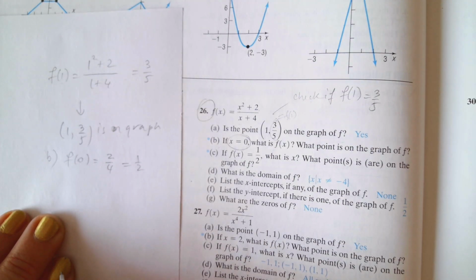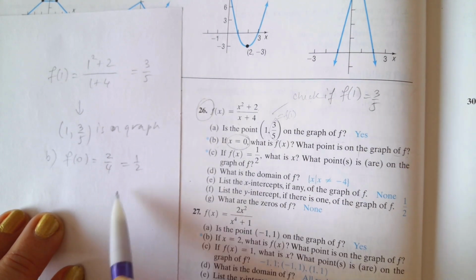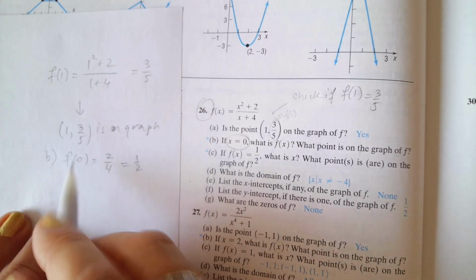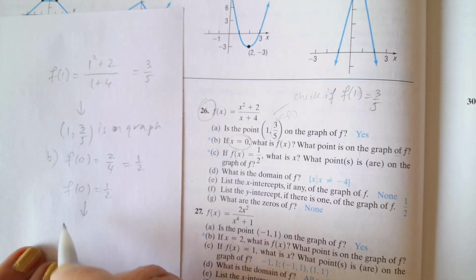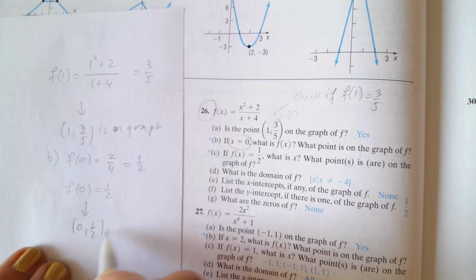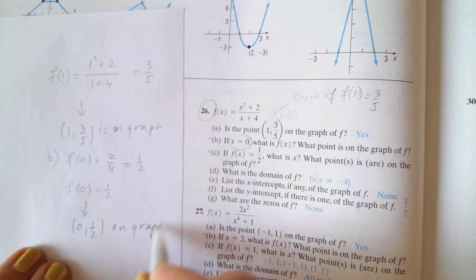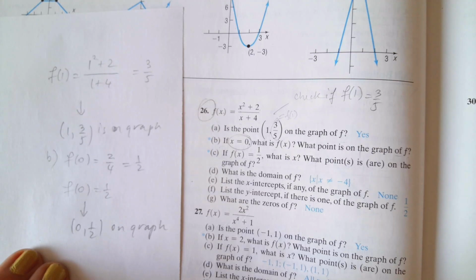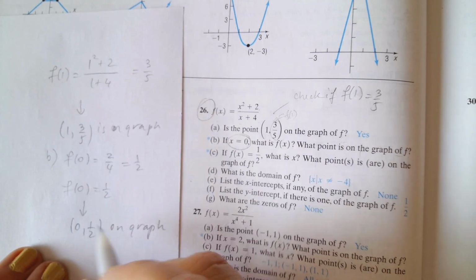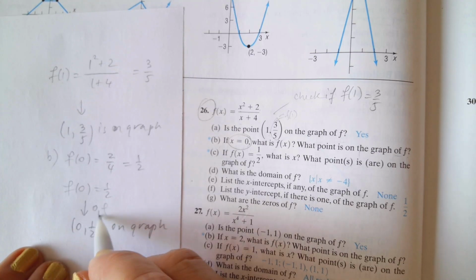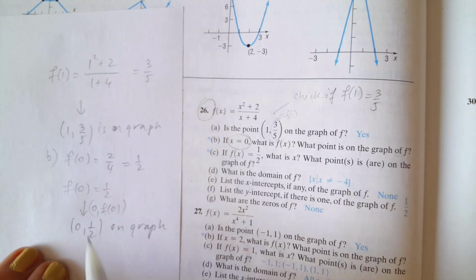We answered this one. What is the point on the graph corresponding to x equals 0? So if f of 0 equals 1/2, this means I have the point (0, 1/2) on the graph. Remember we said that any point on the graph has coordinates x and f of x. In our case, it's 0 and f of 0, but f of 0 is calculated.